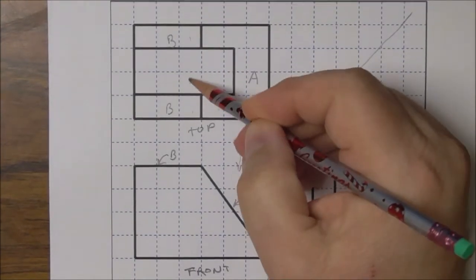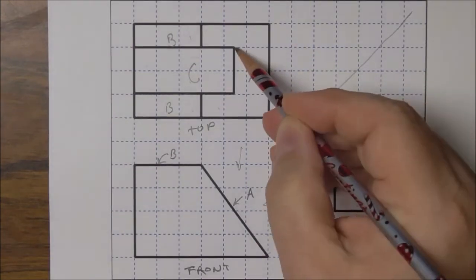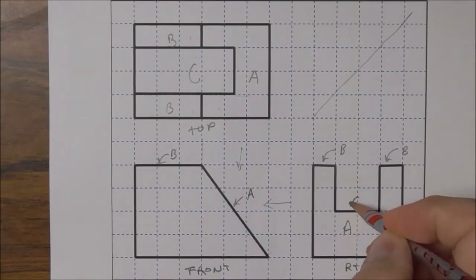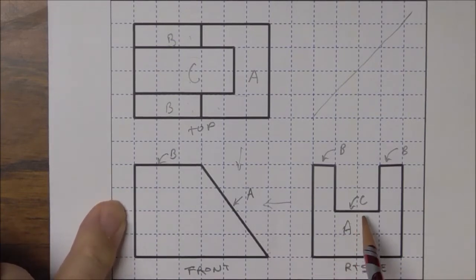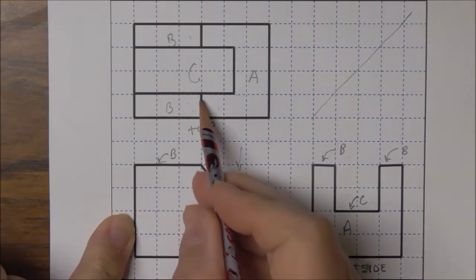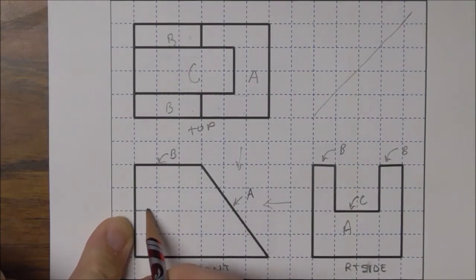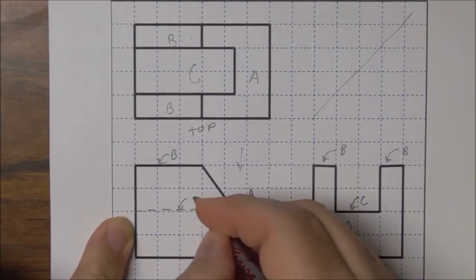Well, if that's the top, then this rectangle has to be lower. So, if we project the back and the front of C over and down, this makes sense to be C. Well, then where's C in the front view? Aha! So, what do we know about C? Well, it's on this projection line, I should say. And it's going to be hidden from the front view because it's behind this piece. So it's going to be a hidden line. Okay, so we have C there, and C here.